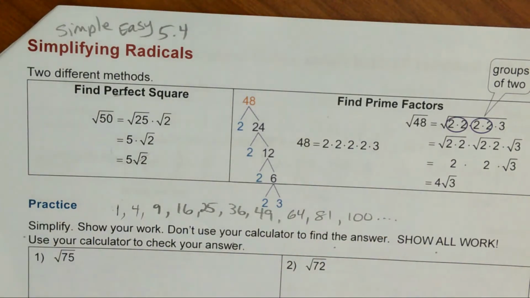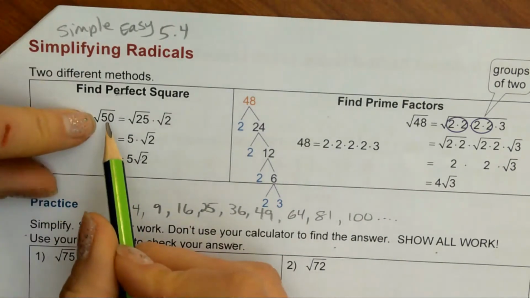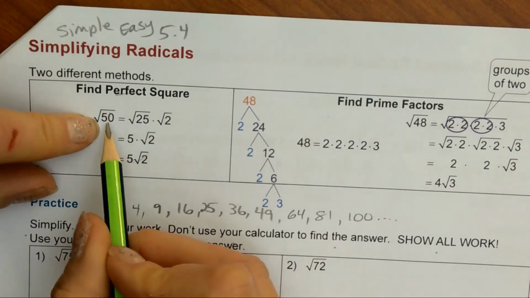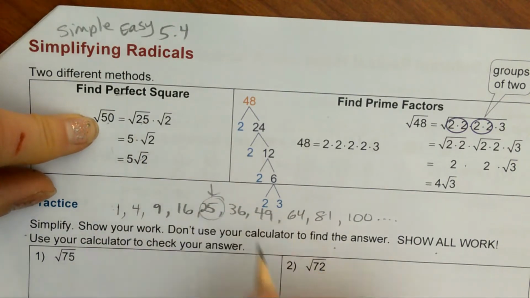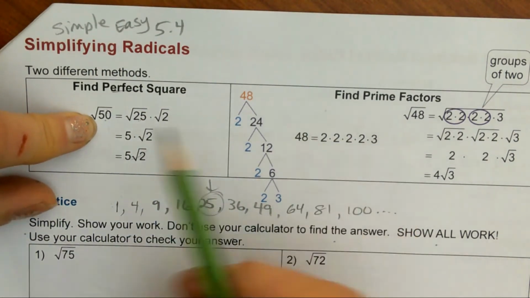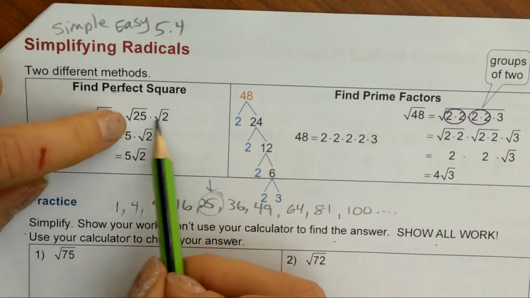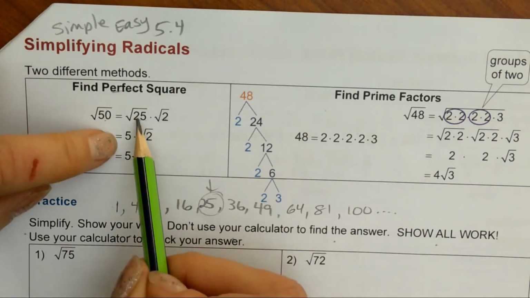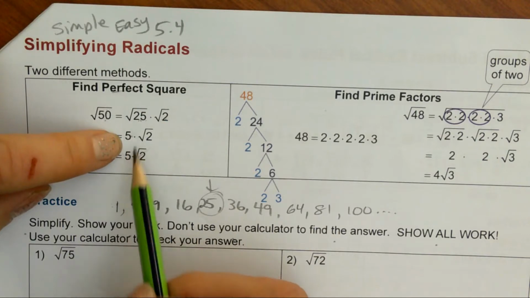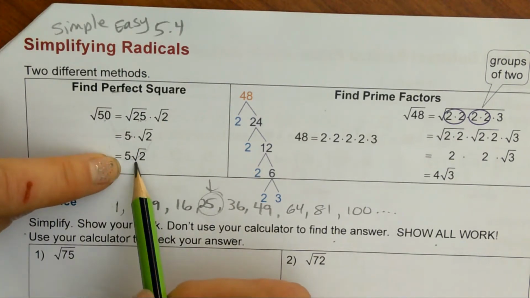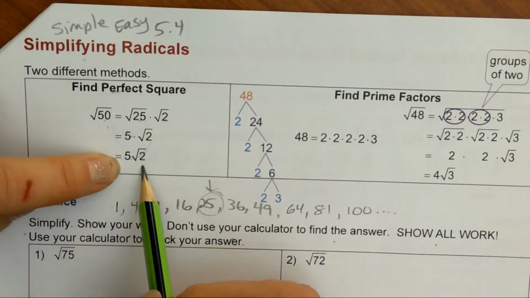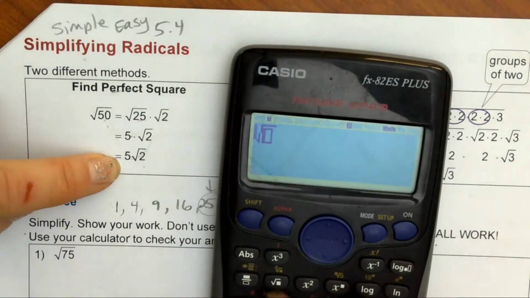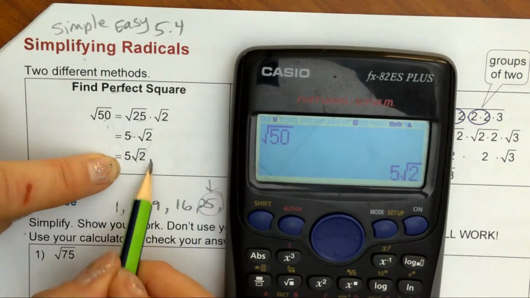Okay, so 50. I can go, 50 is the same as 2 times 25, and 25 is a perfect square. So if I separate the 50 into 25 and 2, what's the square root of 25? 5. So then I've made it more simple. I have simplified the square root of 50. Let's check in our calculator. Square root of 50, 5 root 2. It's correct, so put a check mark.